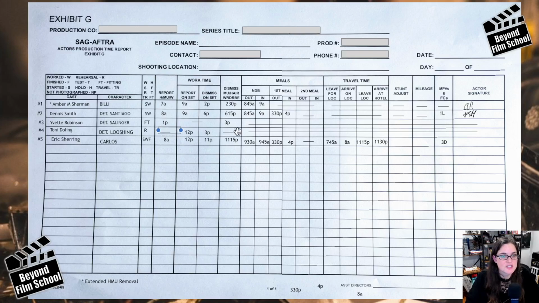Just to fill this in, he did not do any, there's no stunt adjustment. There's not normally stunt adjustments. We're going to get to this box next. There's not normally stunt adjustments for anyone outside of stunt performers. And since he was driven, he doesn't get any mileage. Okay, he doesn't get any mileage, and then let's just say he signed it. He totally signed it. He was happy to be there.